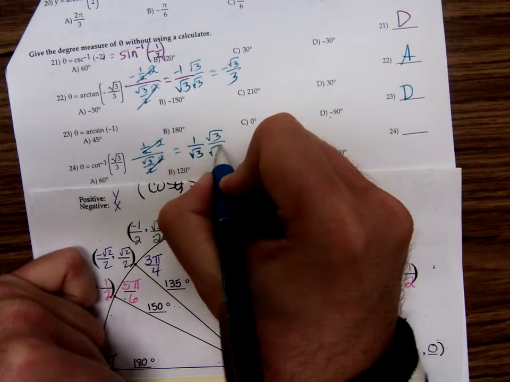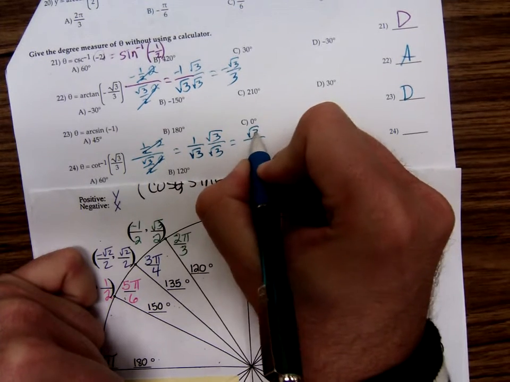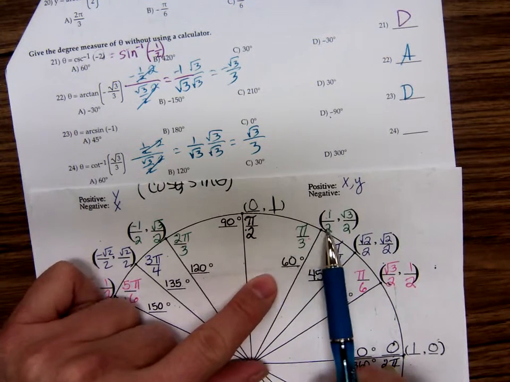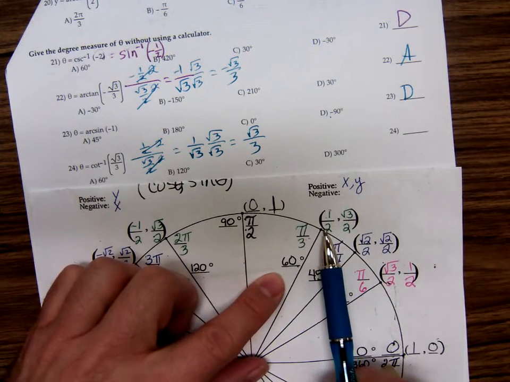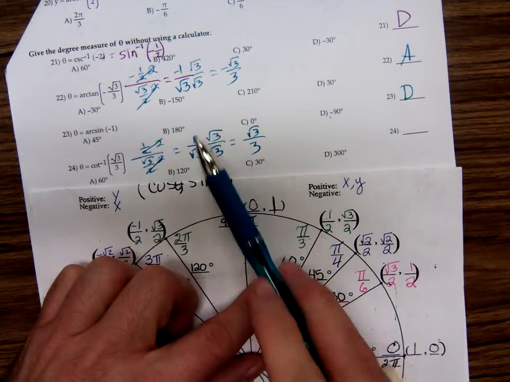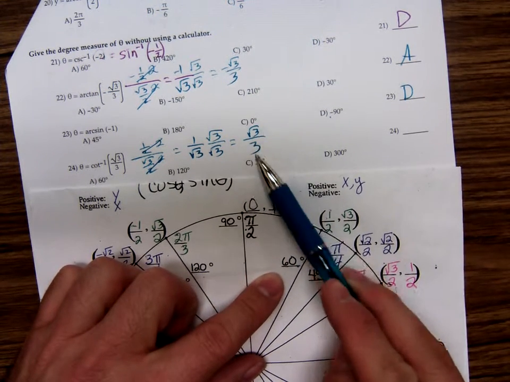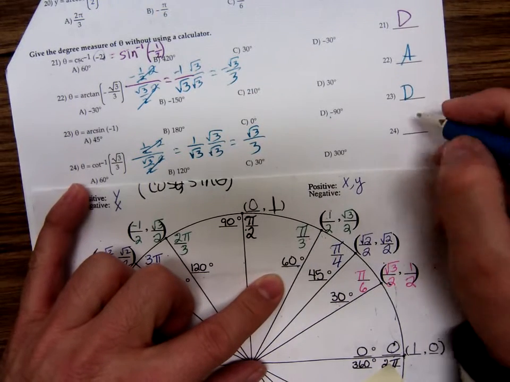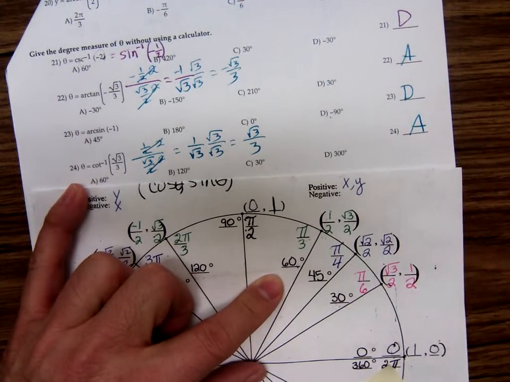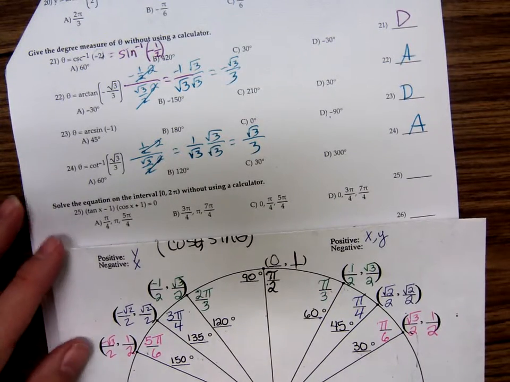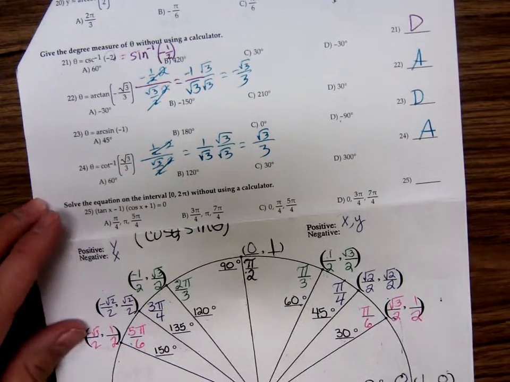rationalize. And so that would be at 60 degrees. Cosine over sine gives you 1 over the square root of 3. Once you rationalize it, you get square root of 3 over 3. So this one is A. Any questions there?